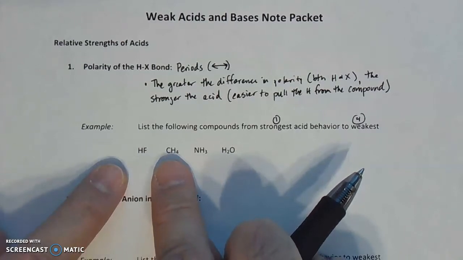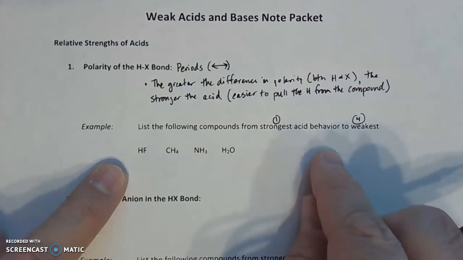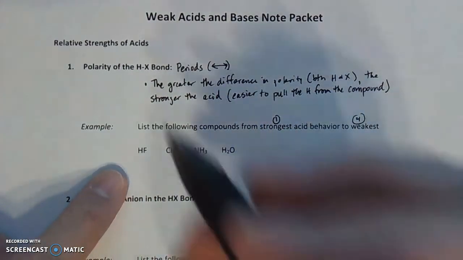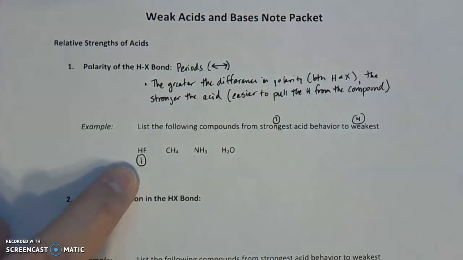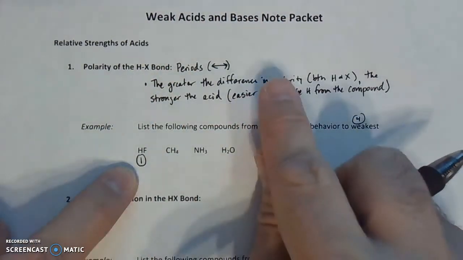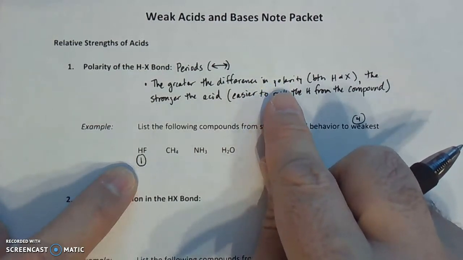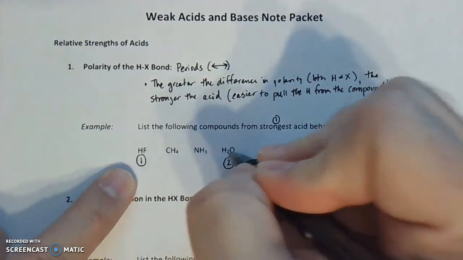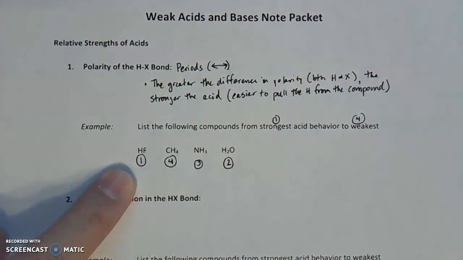So if we know that fluorine has the highest electronegativity, and then it decreases as we go away from there, that also is going to be our trend here. So this will be our number 1, because fluorine has the highest electronegativity. So we're looking at the greatest difference in electronegativity or polarity. And then as we go across, oxygen would be number 2, nitrogen would be number 3, and CH4 is number 4.